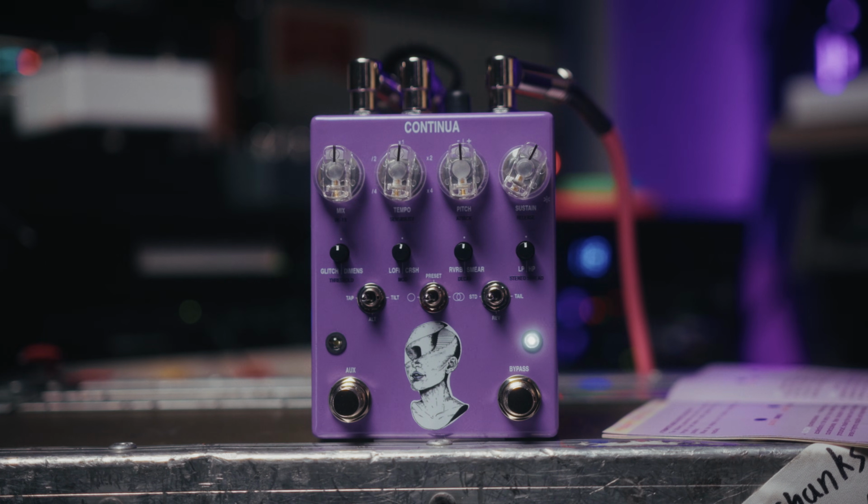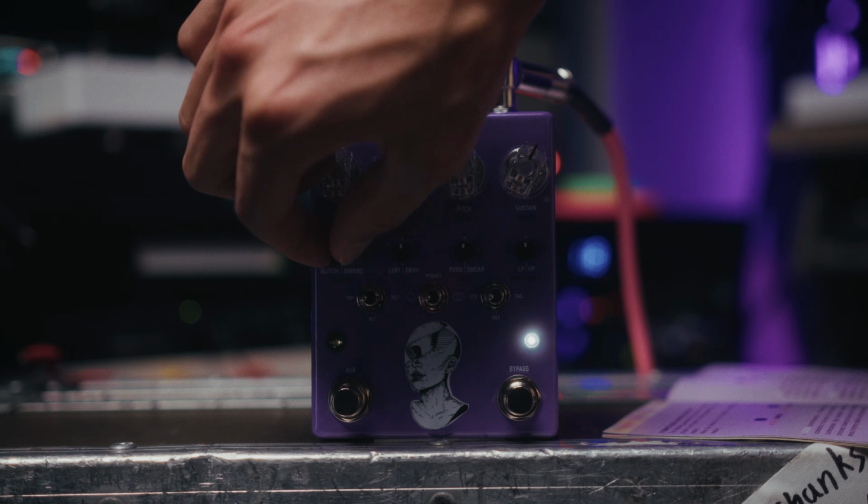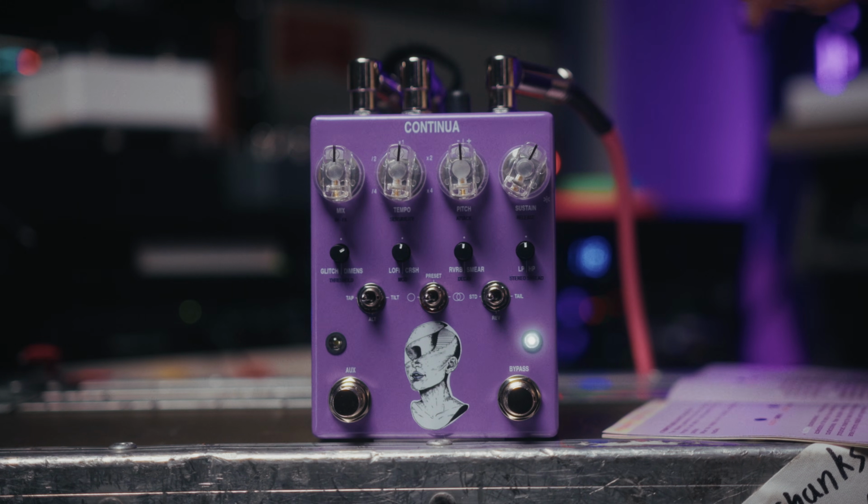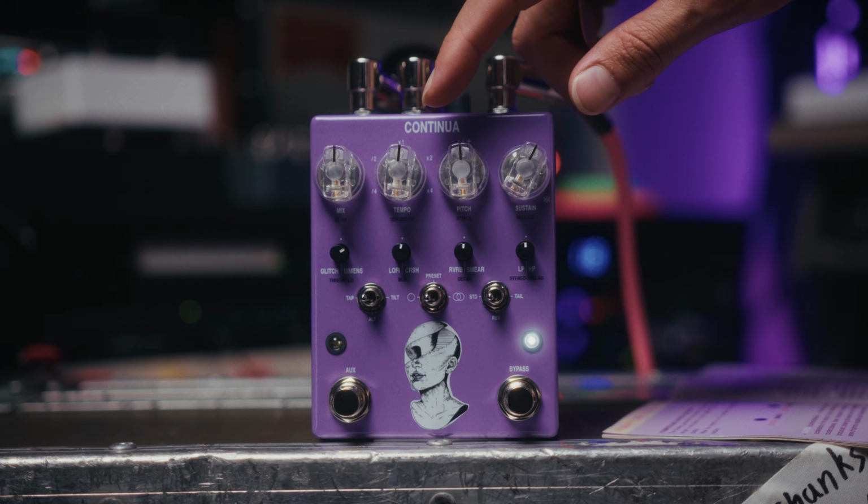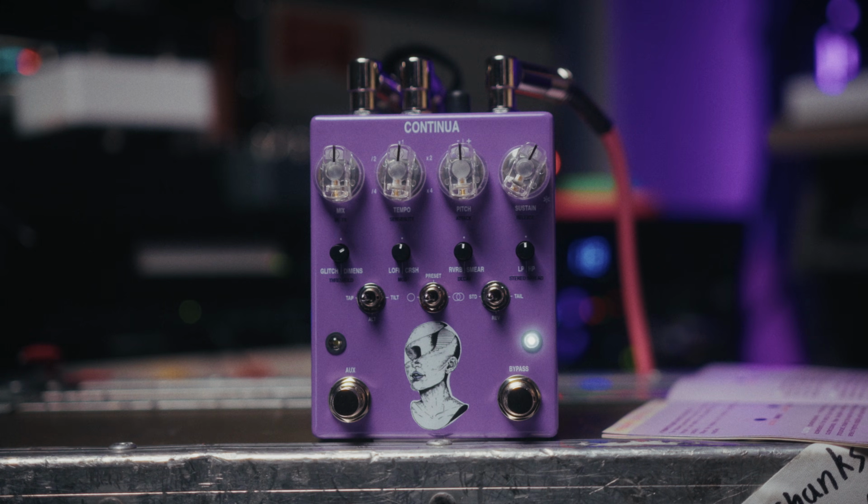Next up, let's introduce some texture to what we're doing. We're going to leave that dimension up a little bit. We've got everything else at noon, more or less.